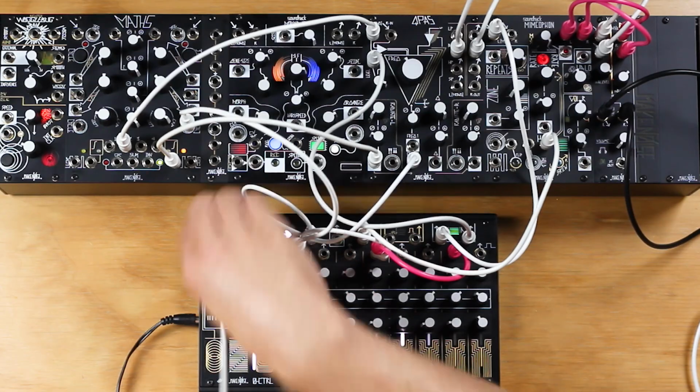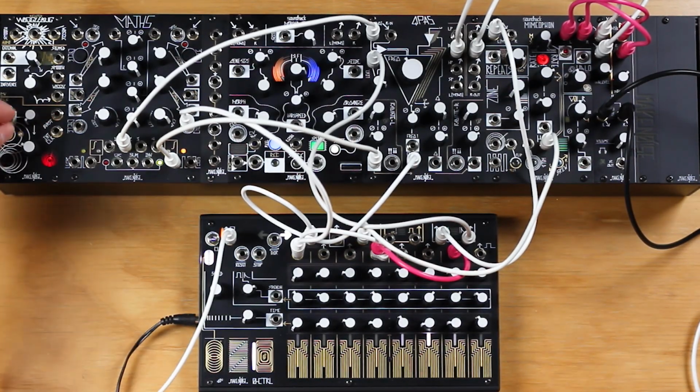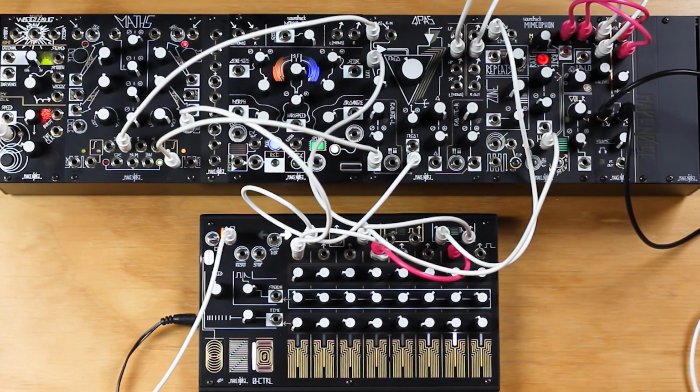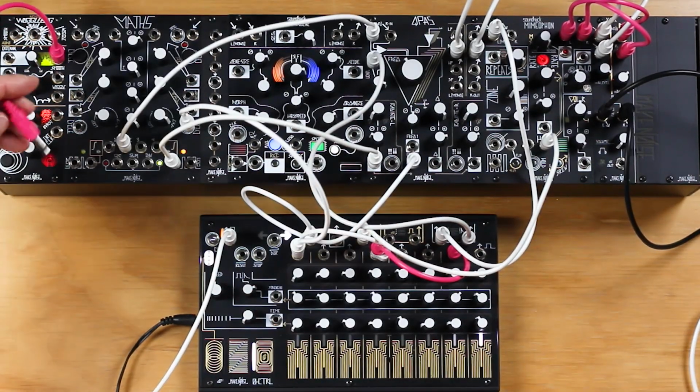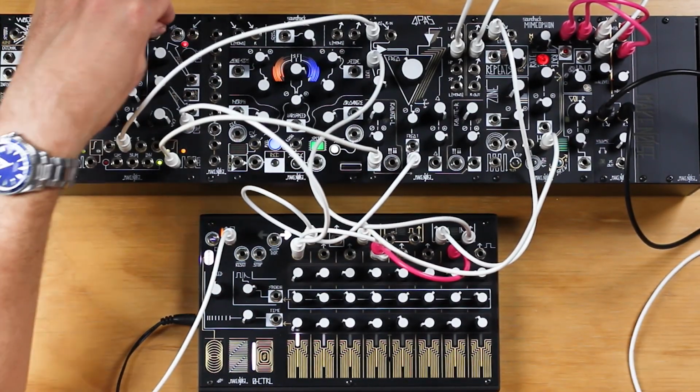Let's go ahead and clock the woggle bug as well with the zero control clock output. Get a little randomization on the FM frequency.